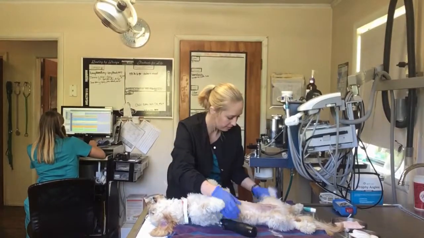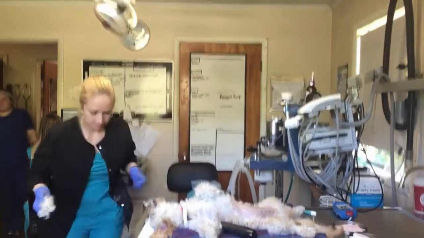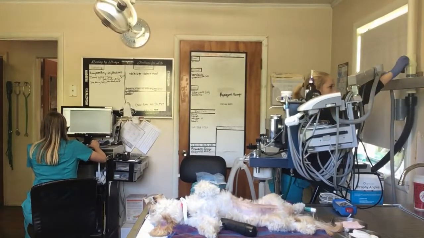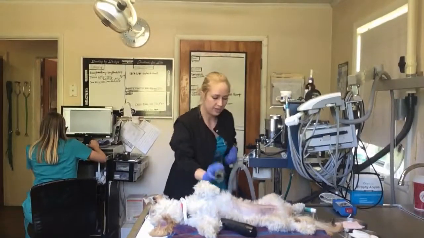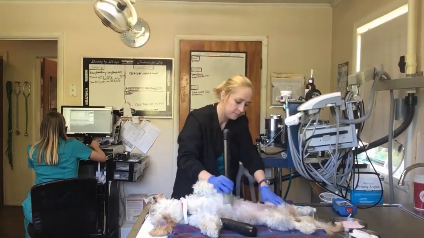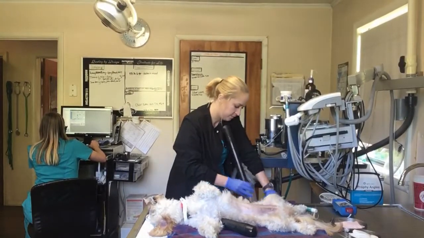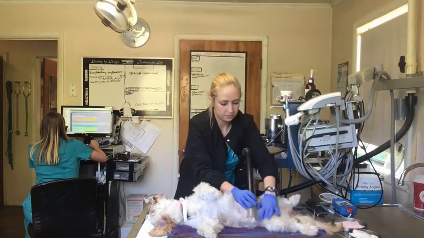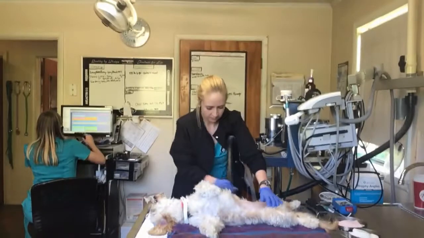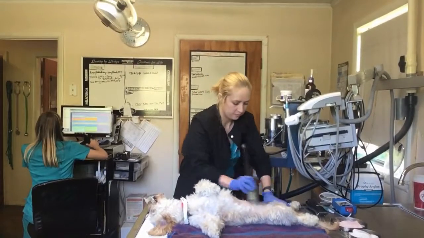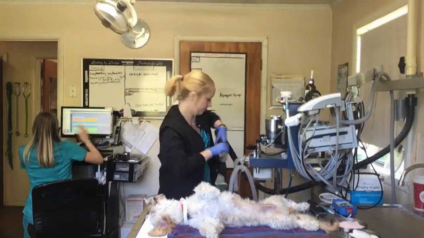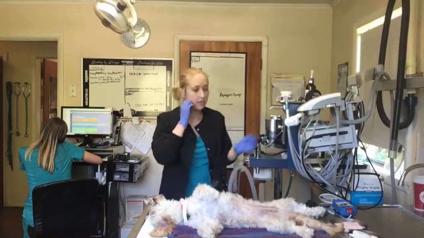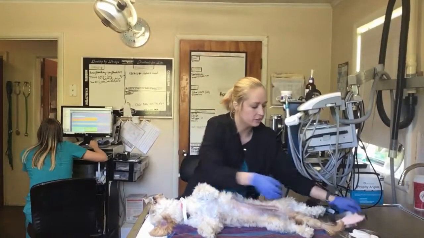Alright, now that I've got her clipped, I want to get rid of the excess hair. I'm going to go ahead and vacuum away the excess hair. Now that I've got her properly clipped, I can go ahead and start our scrub.